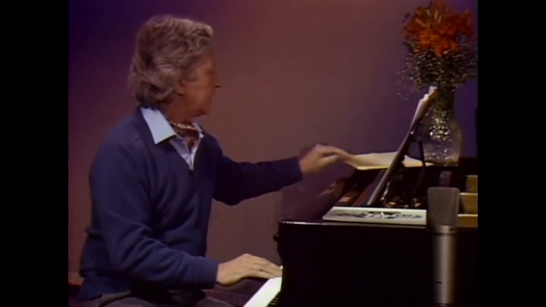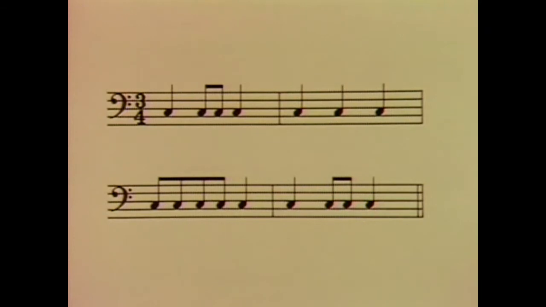Now let's try an example and make sense of this by mixing up quarters and eighths. All right, now you're going to find the C in the bass clef, and we're going to do this in 3/4 time. Are you ready? 1, 2, 3. 1, 2, and 3. 1, 2, 3. 1 and 2 and 3. 1, 2, and 3. Got the idea?